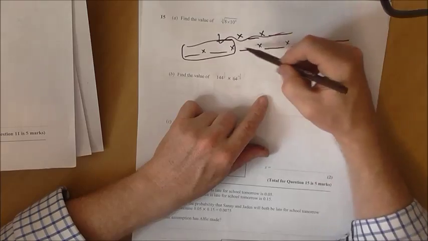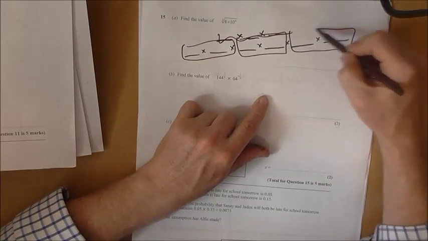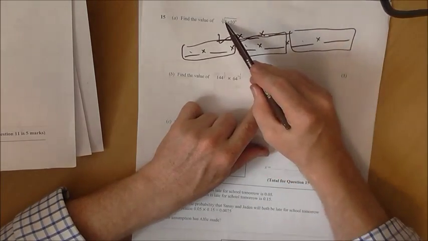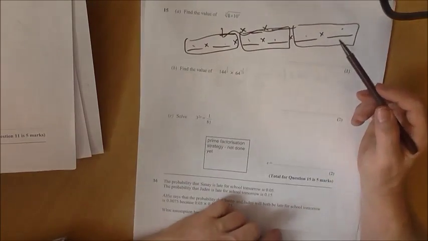So you need to write the same thing all 3 times here. And these bits are going to have to give 8, and these bits are going to have to give 10 to the power of 6.